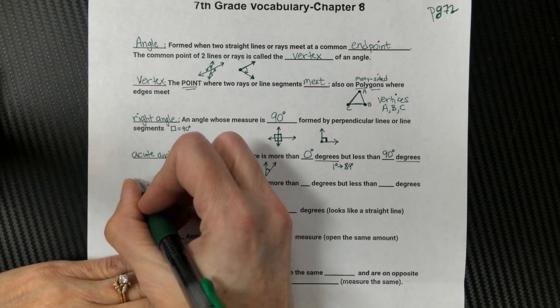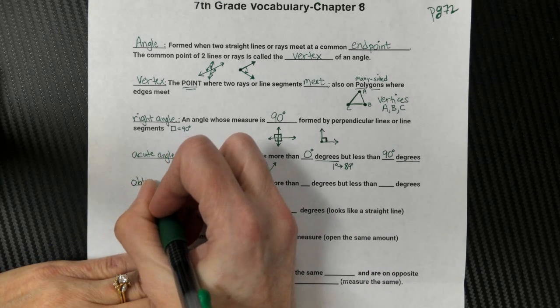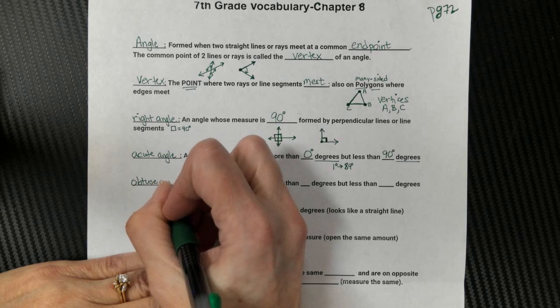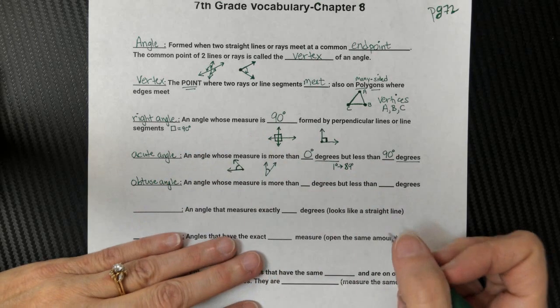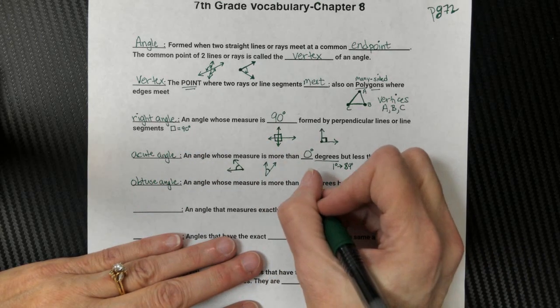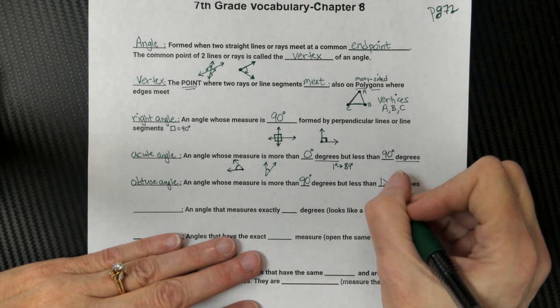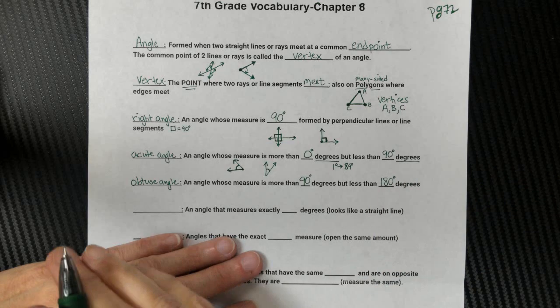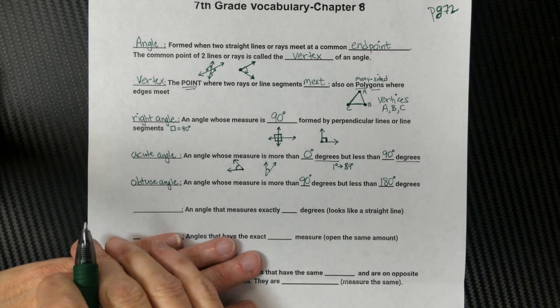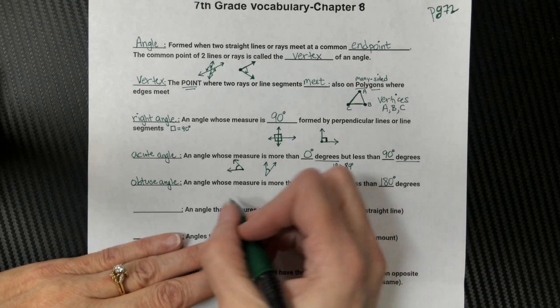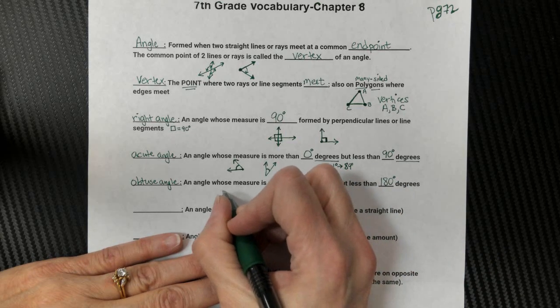Okay, obtuse angle. Obtuse angles are angles whose measure is more than 90 degrees, but less than 180 degrees. So it can't quite be a straight opening. Like we do with a door, we don't swing it all the way. We get it obtuse, but we don't go quite all the way to the wall.